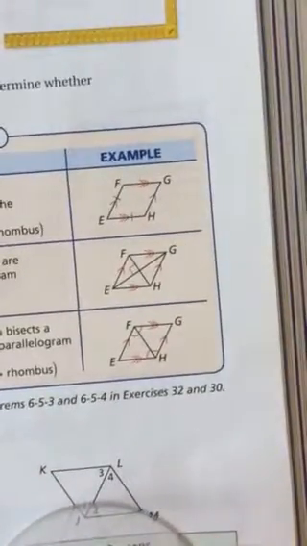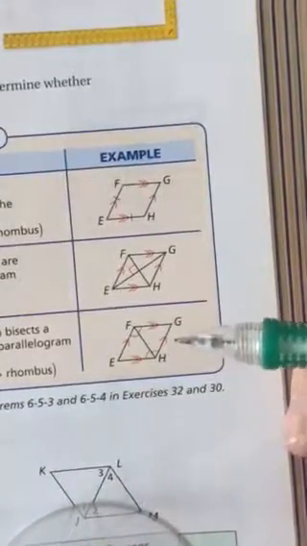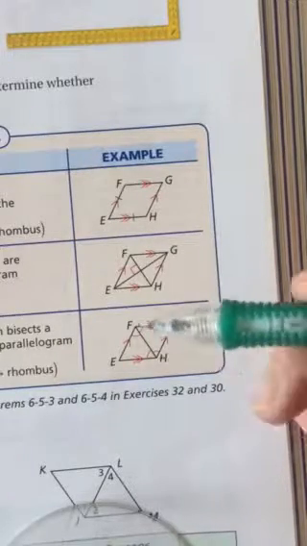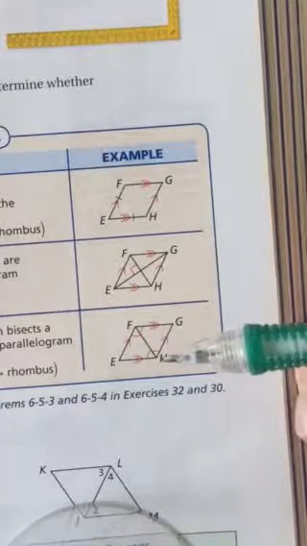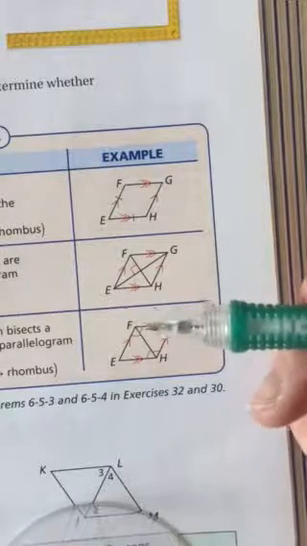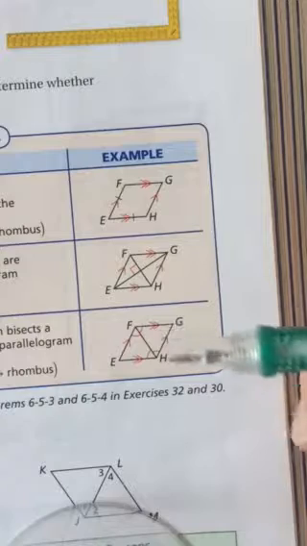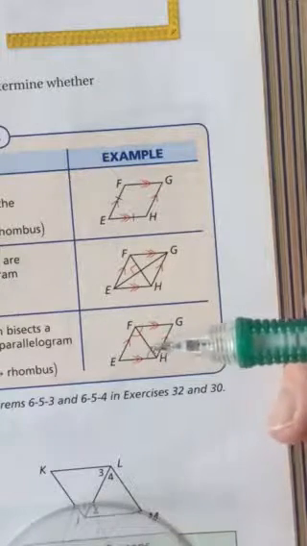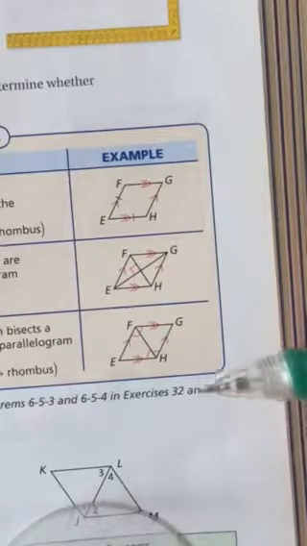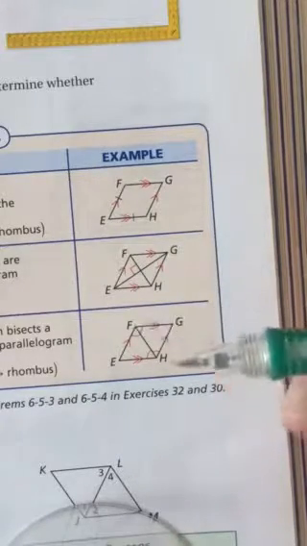parallelogram is a rhombus. So let me read that one more time while you look at the diagram. If one diagonal, so we're not looking at both, we're just looking at one, bisects a pair of opposite angles, that means it's bisecting the angle on this end and bisecting the angle on this end into two congruent angles, then this shape is in fact a rhombus.